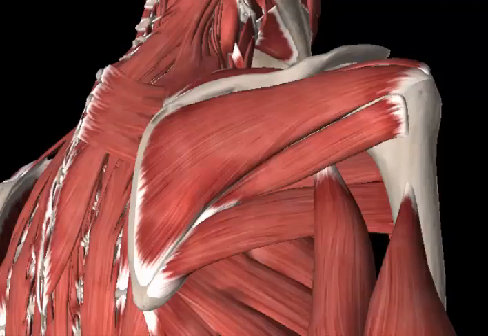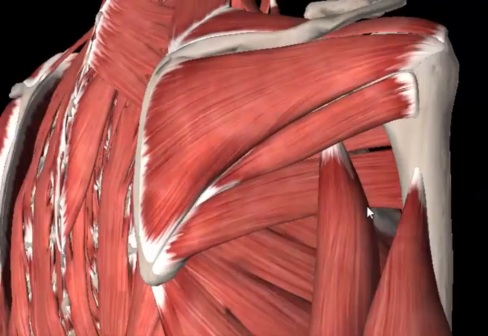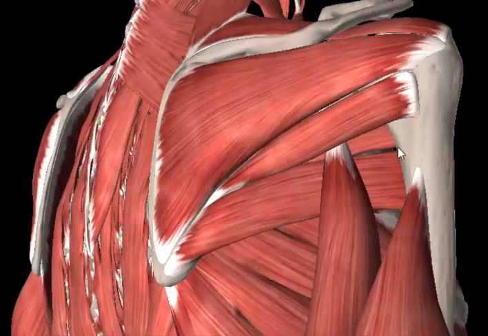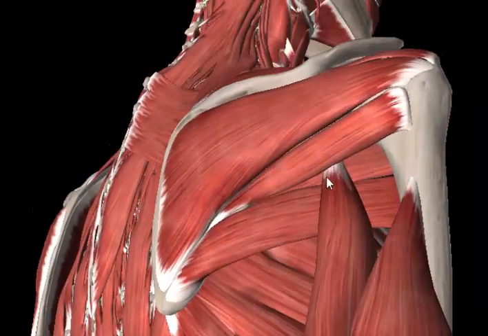There are some apertures in the posterior wall of axilla made by the long head of the triceps brachii and adjacent muscles and bones. These apertures are the quadrangular space, the triangular space, and the triangular interval.